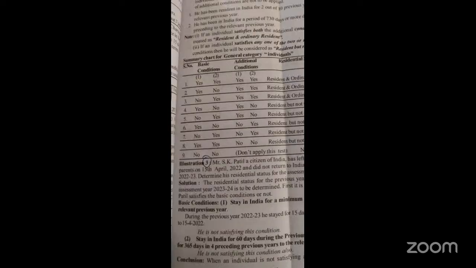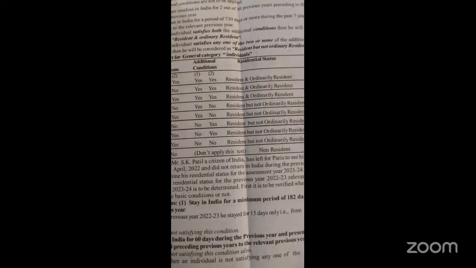So the first 3 points: first one is what? He satisfied both basic conditions and both additional conditions. Second, one of the basic conditions and both the additional conditions. And third also, one of the basic conditions and he satisfied both additional conditions. In three cases, the individual is called what? Resident and ordinary resident. Is it clear?